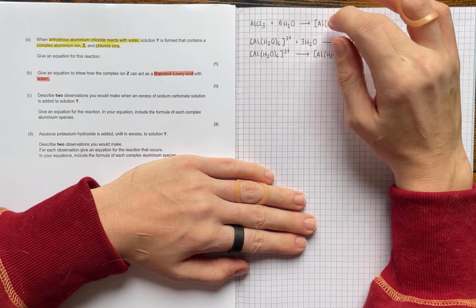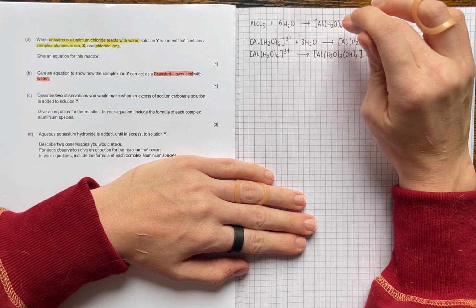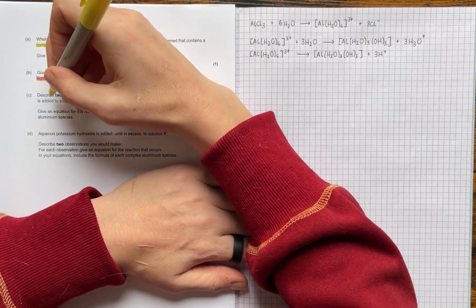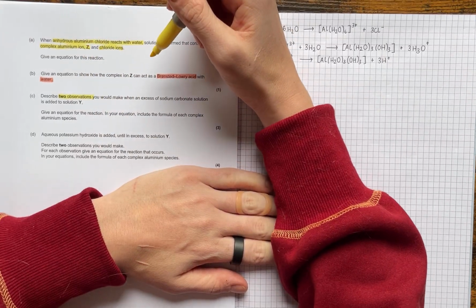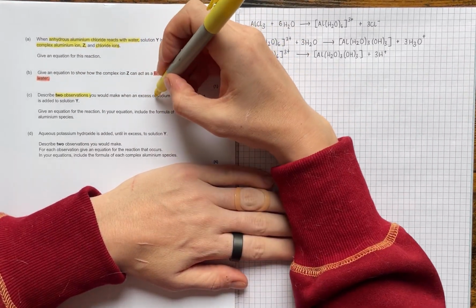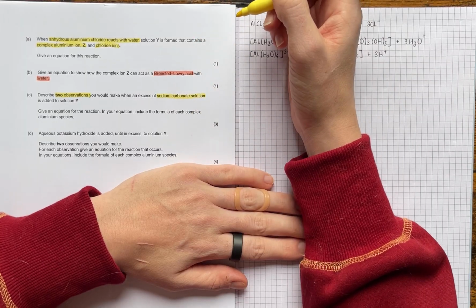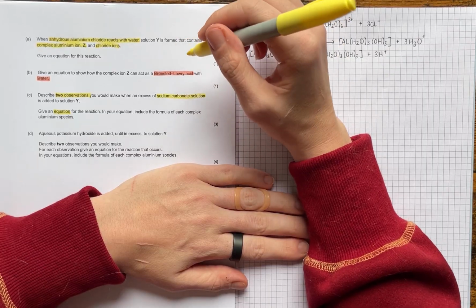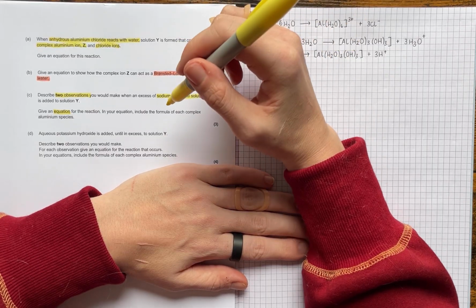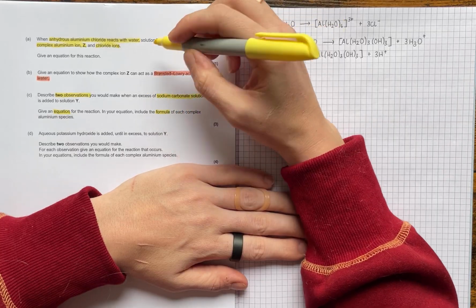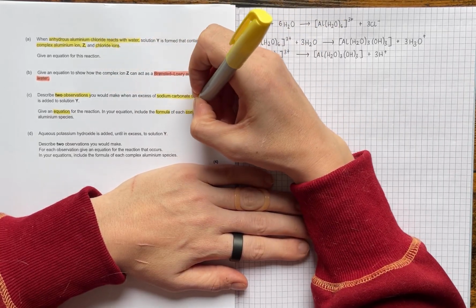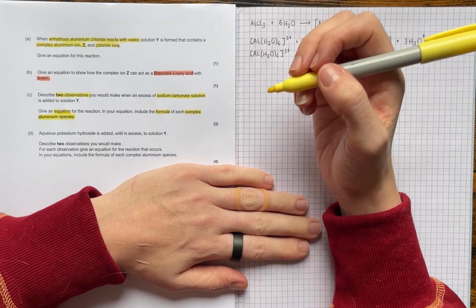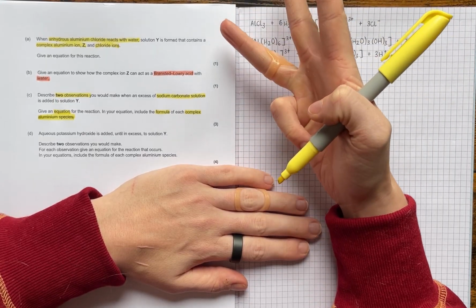So the key thing is, again, we need to be thinking about this aluminium hexa-aqua ion complex, and we're having to describe 2 observations we would make when an excess of sodium carbonate solution is added to Y. We have to give an equation for the reaction, and in our equation include the formula of each complex aluminium species. So we're going to have the initial complex ion Z, and then we're going to make a new complex species, which we also need to include the formula of. 3 marks, 2 observations, 1 equation.